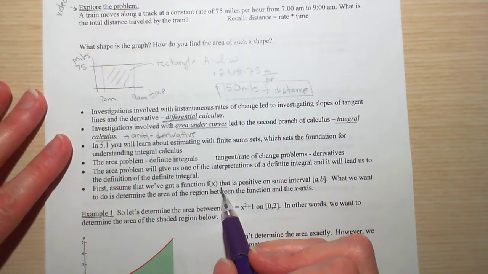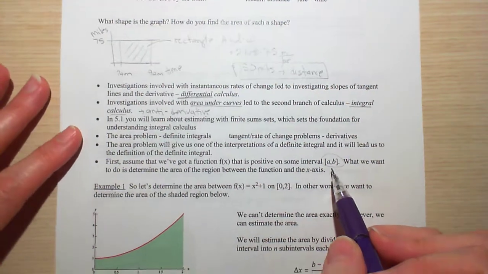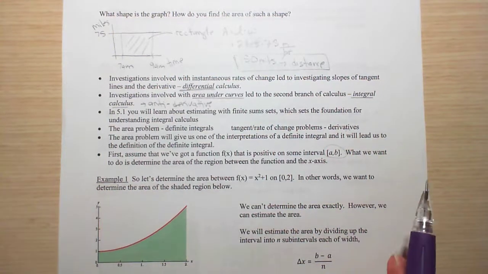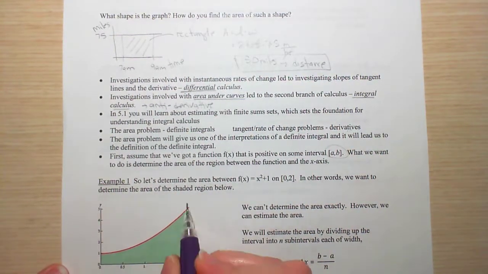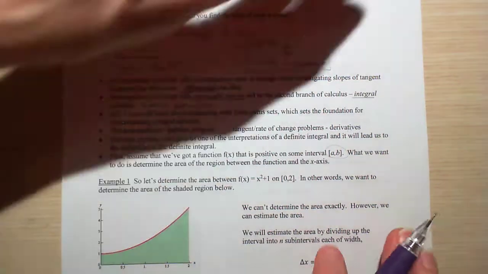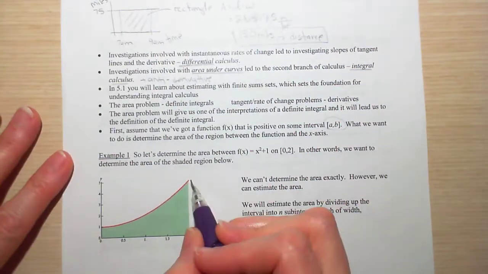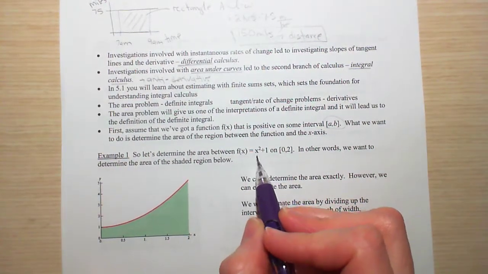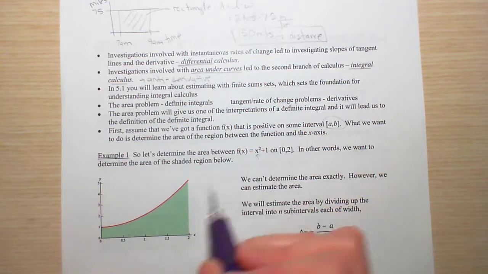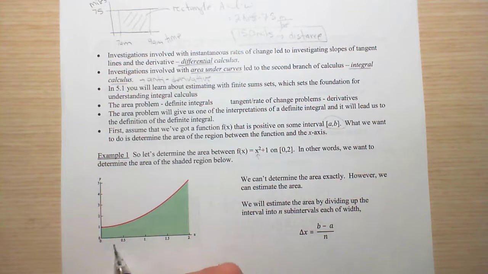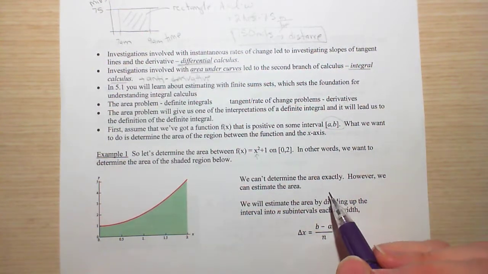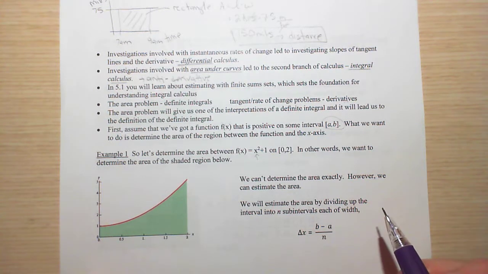First, assume that you've got a function f of x that is positive on some interval. So that's what this graph is showing you. What we want to do is determine the area of the region between the function and the x-axis. So we're always talking about area under the function and above the x-axis. So here's the function. It's the x squared, the one that she did in her video, but it's shifted up 1. And the region is from 0 to 2. In other words, we want to determine the area of the shaded region. I have nice color shading. We can't determine the area exactly, however, we can do an estimate.